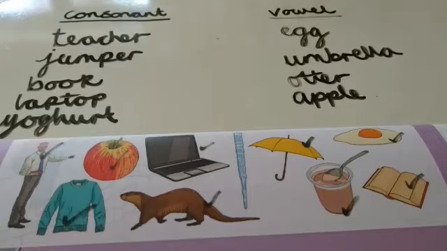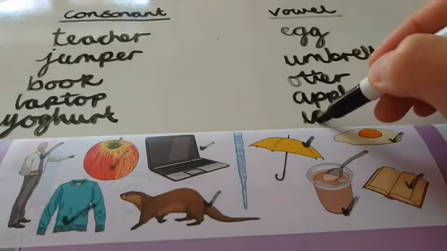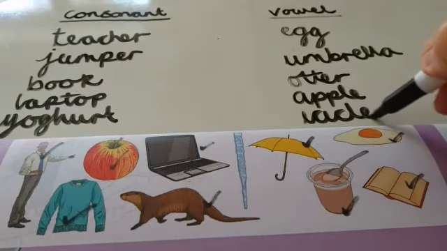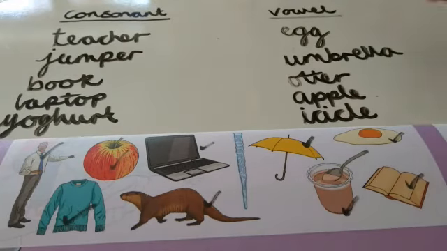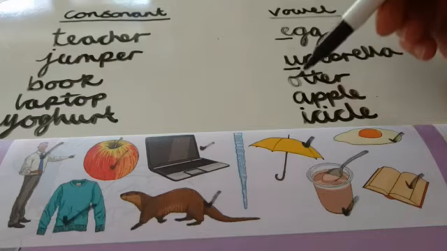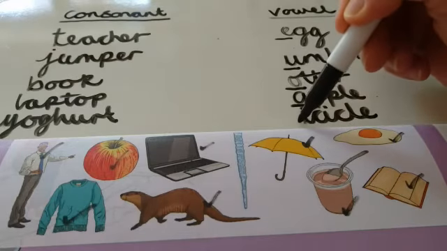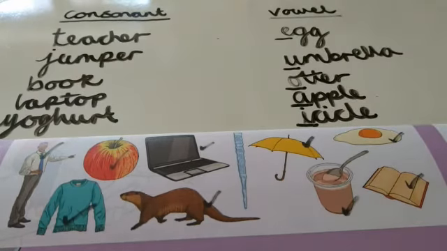Does that start with a consonant or does it start with a vowel? That one starts with a vowel. All of these nouns start with a vowel with their spellings, and all of these start with a consonant.